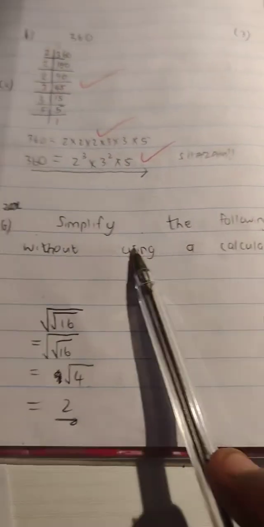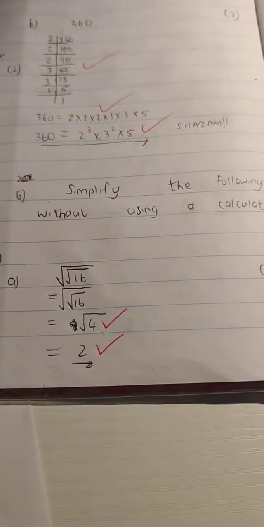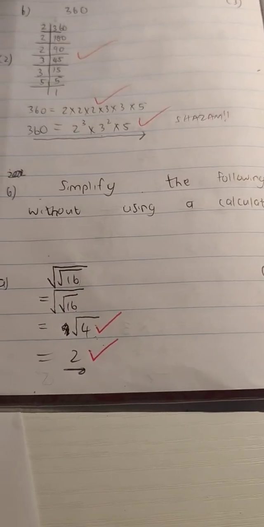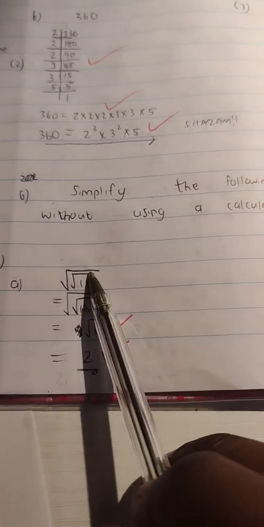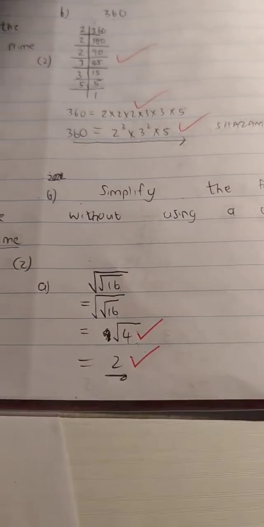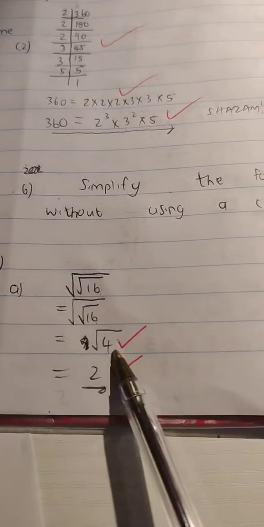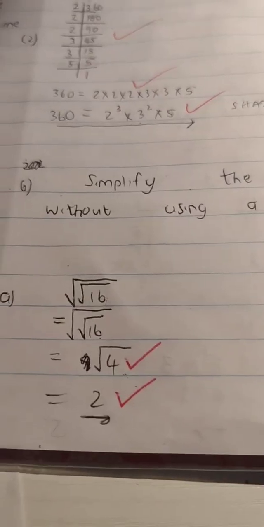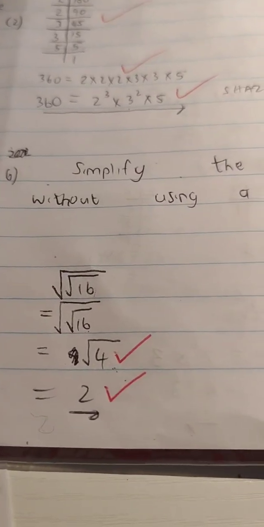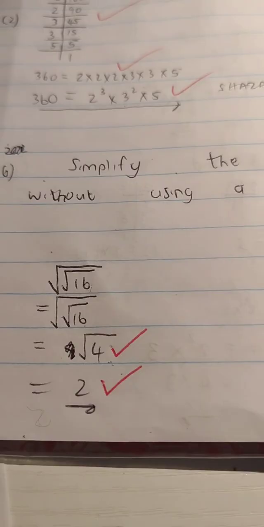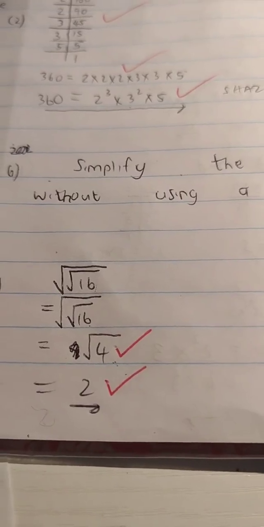How many marks? 2 marks. And obviously when they say simplify the following without using a calculator, it means every step needs to be shown. 1, 2. See? If you simply went and typed this into a calculator and wrote the answer, you would not get the 2 marks because you didn't show the initial step that led to the final step. Okay, so please guys, take things one step at a time.